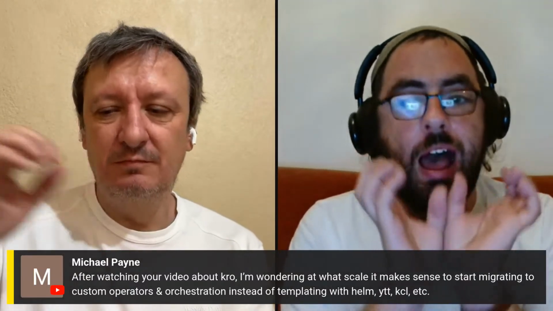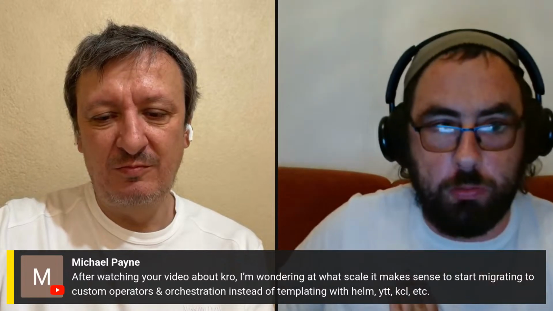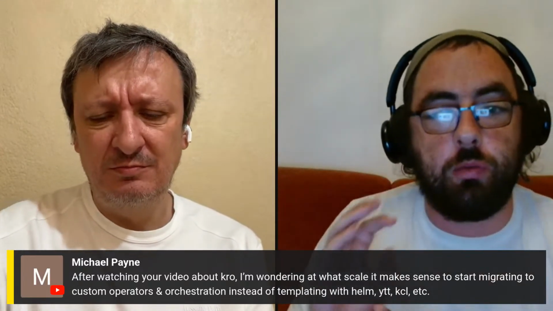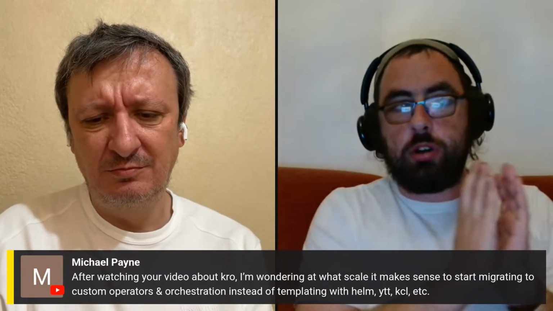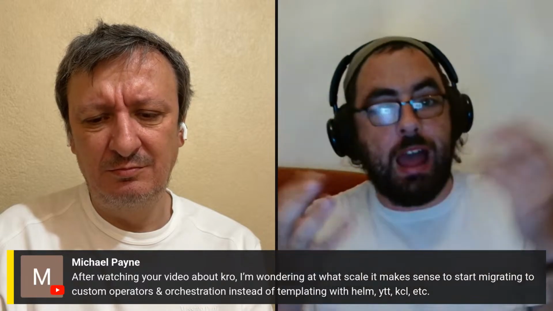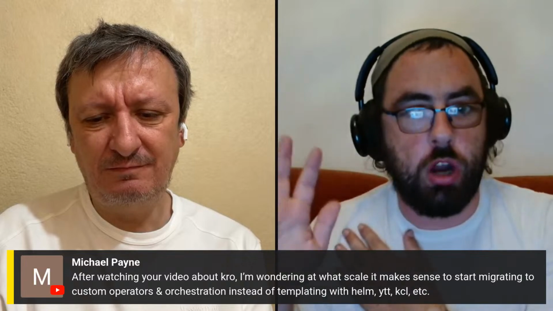The onboarding ramp is much harder than client-side Helm apply. And therefore, I think that it really comes down to that, which is if your team is able to bring on the mental model of a tool like Crossplane, do Crossplane.